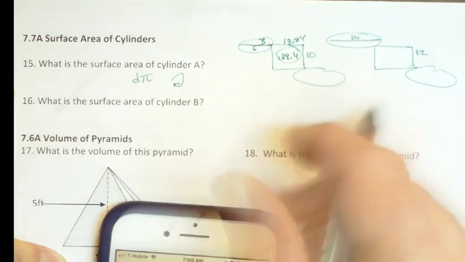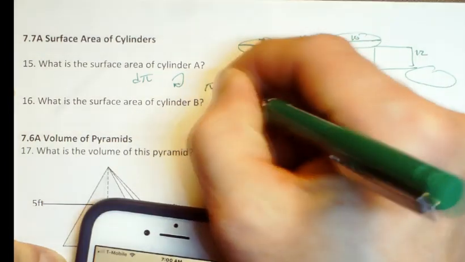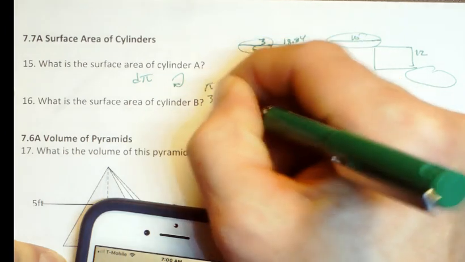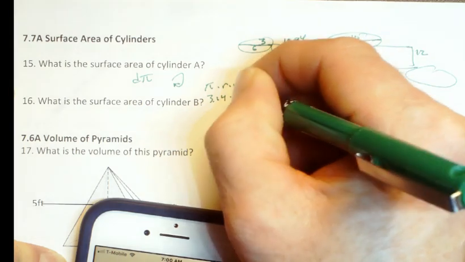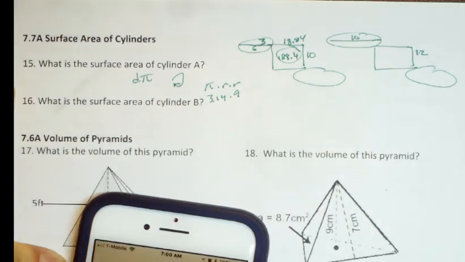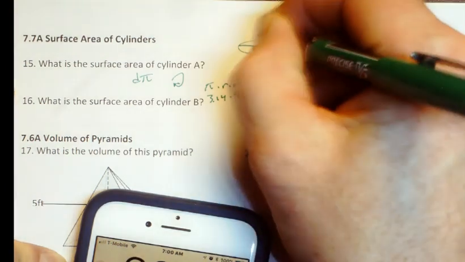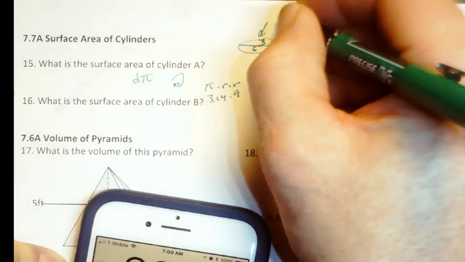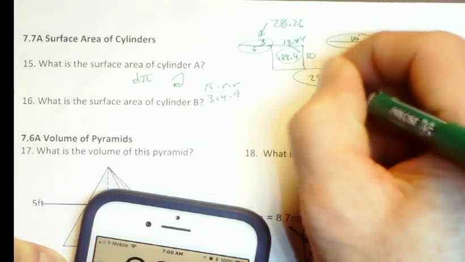And we've got this guy up here now. We're going to have to find the area of that circle too. So we're going to go back to using pi r squared: 3.14 times the radius, which is 3 times 3, which is 9. We already had this on that last one. So 3.14 times 9 is going to give us 28.26. So the area of this guy here is 28.26. The area of this guy down here is 28.26.